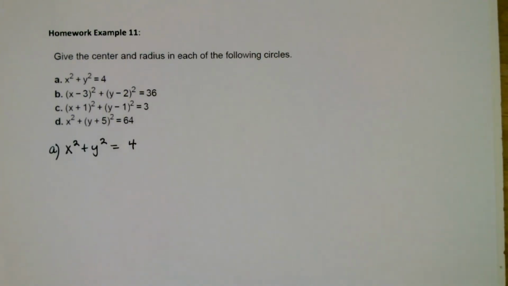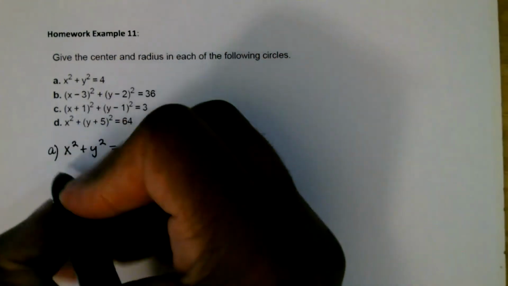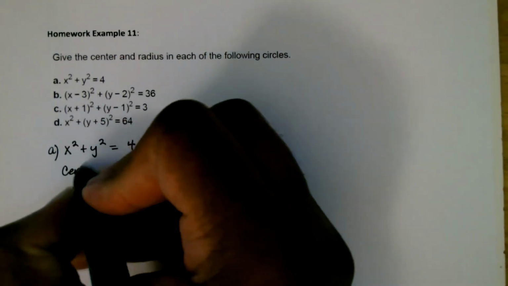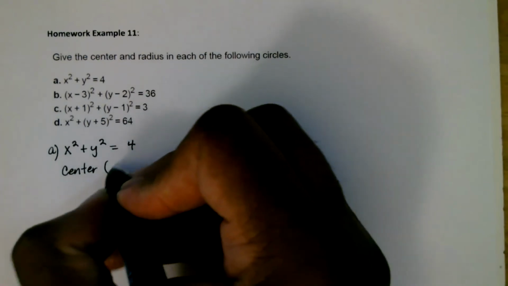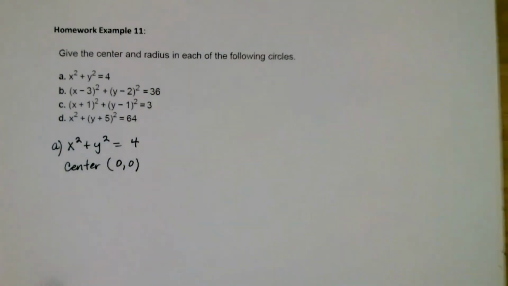All right, notice we just have x squared plus y squared. That means that the center of this circle is at the origin. And the origin is the ordered pair 0, 0. So the center is at 0, 0.